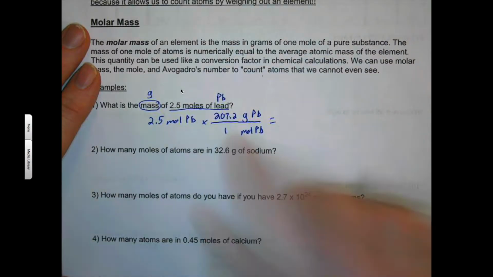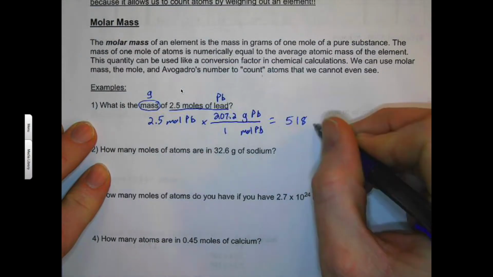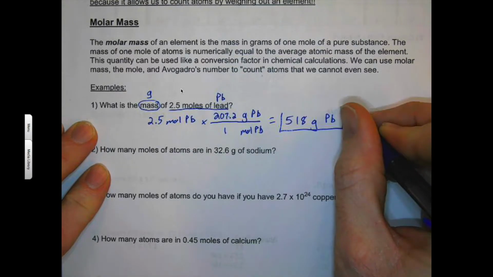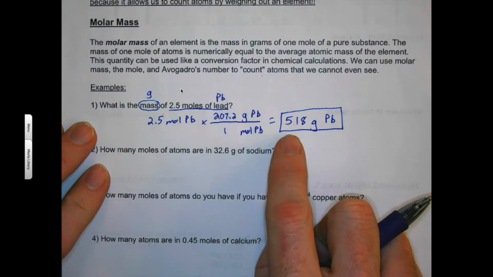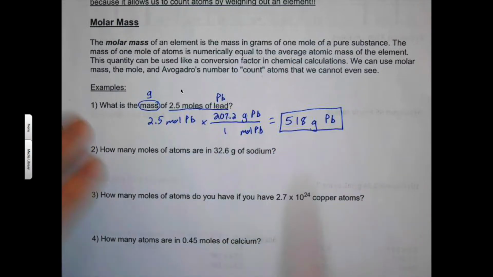2.5 times 207.2, and so we end up getting 518 grams of lead, right? That made sense. I told you that 2 moles would be 414, is that right? Yeah, so 2.5 moles would be 518.